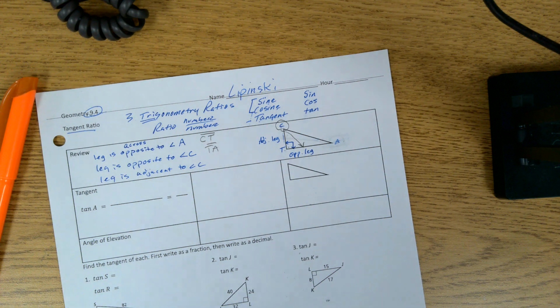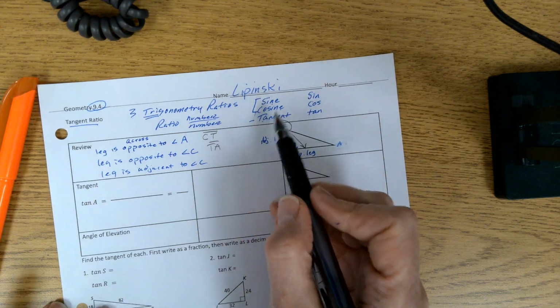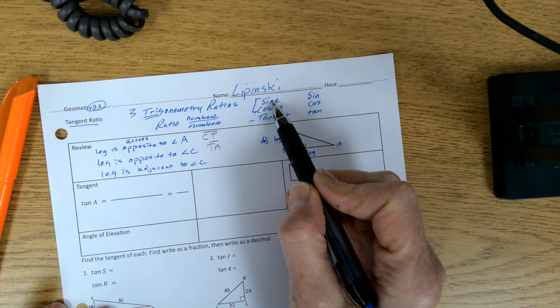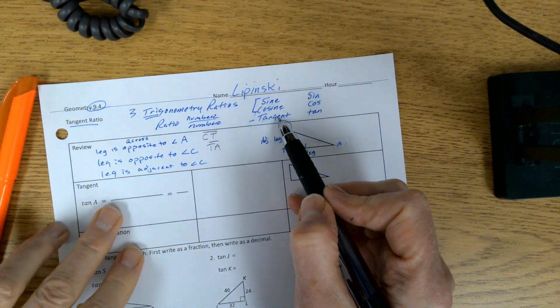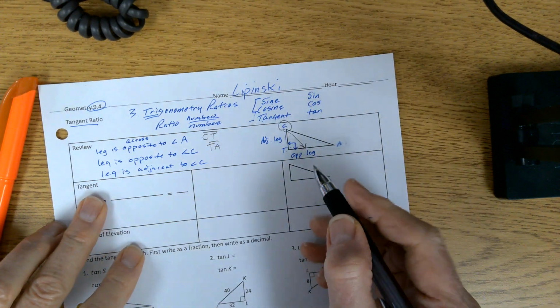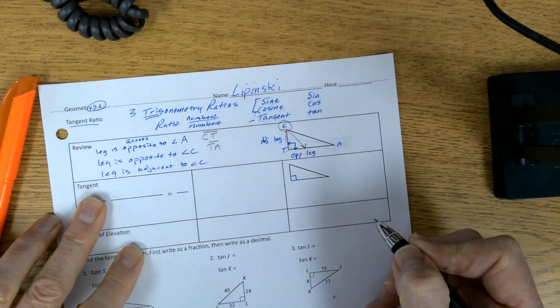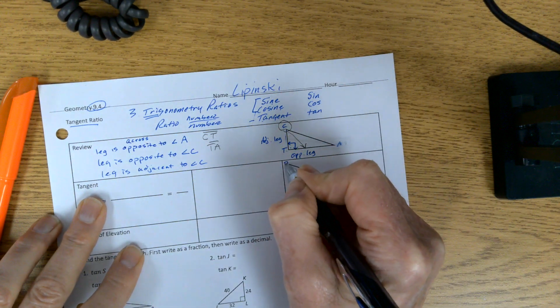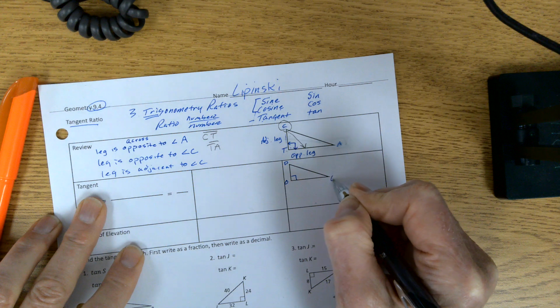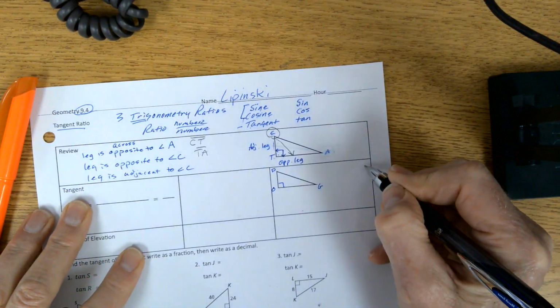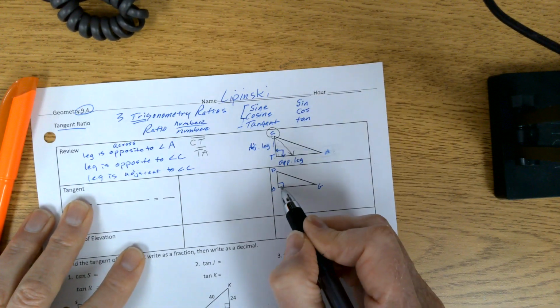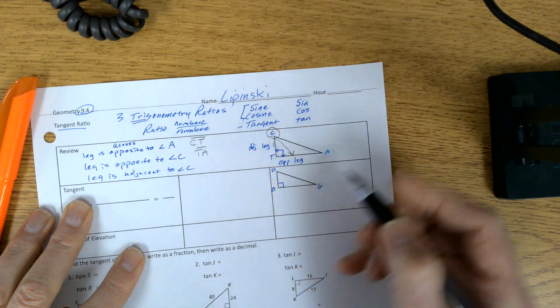Okay, now we're going to talk about tangent. When we do sine, cosine, and tangent, we're always going to refer to one of the acute angles of the triangle. So if this is triangle DOG, I ask you what are the acute angles. I know angle O is a right angle.